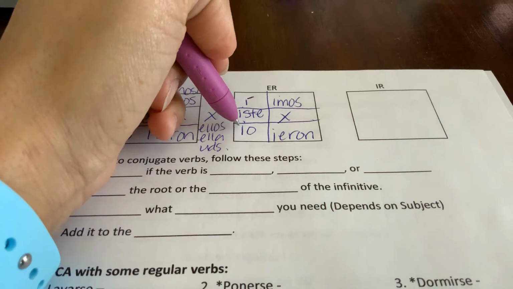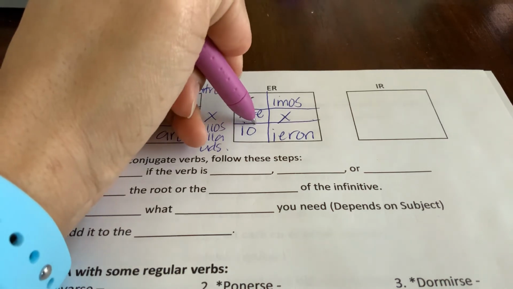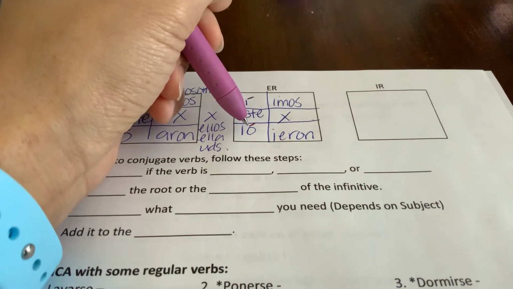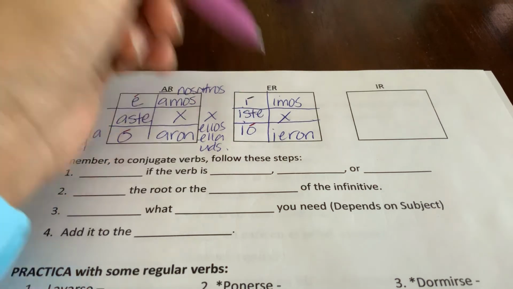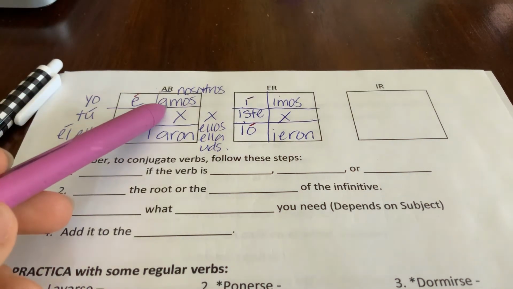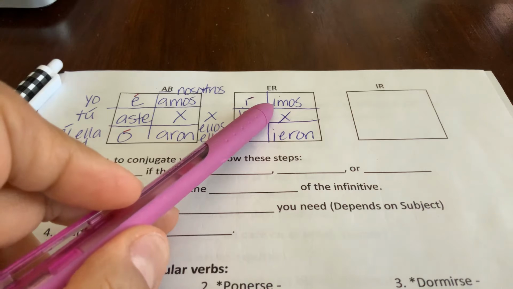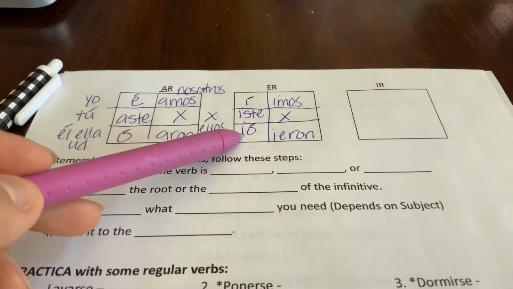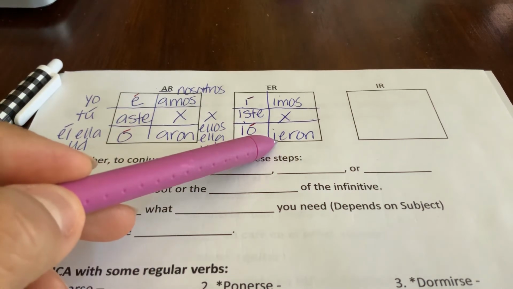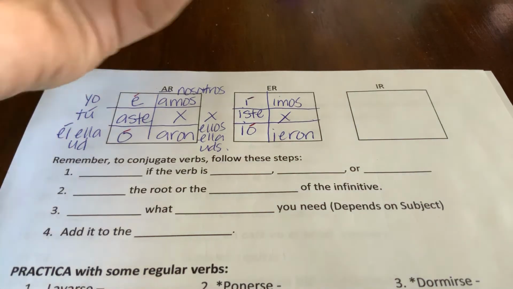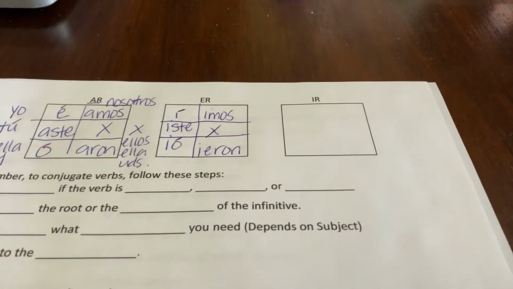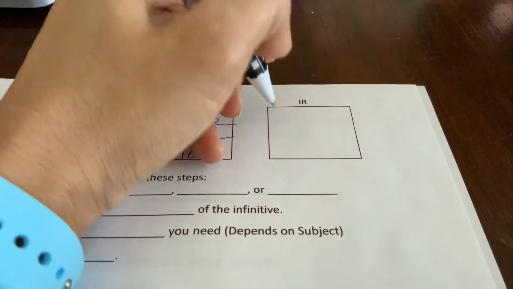Iste, ió. It almost sounds like the word yo when you're talking about yourself, but it's third person. Accent on the ó, imos, and ieron. Just like over here, the nosotros stays the same. Then iste, ió, imos, ieron. You're going to like IR verbs because this is what you're getting.